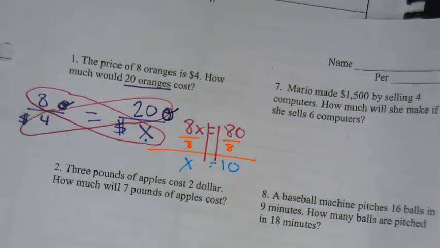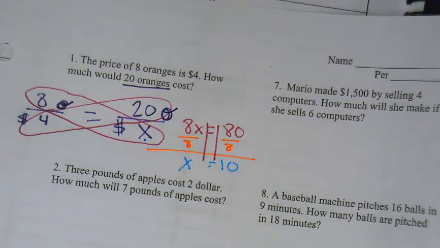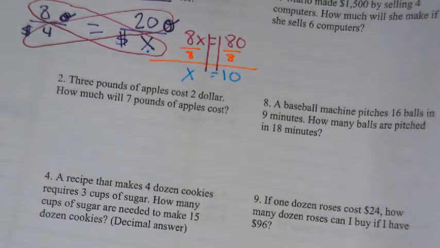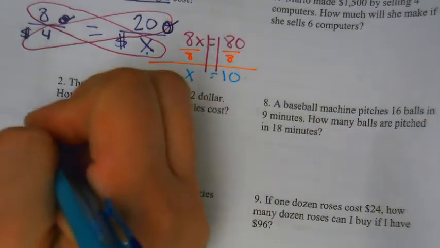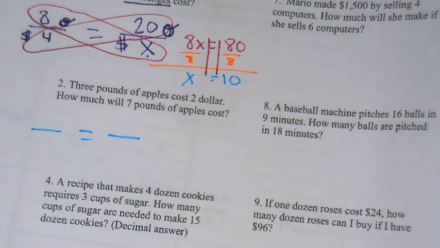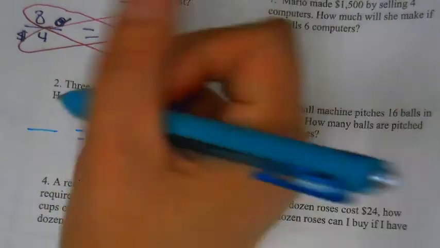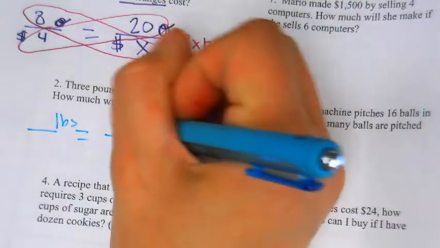All right, number 2. 3 pounds of apples. Notice I spelled out the number 3. Cost $2. How much will 7 pounds of apples cost? What are the two things we're talking about? Dollars and pounds. What do we want to put on top? 3. What units do we want to put on top? Pounds. All right, LBS. Does it matter? No.